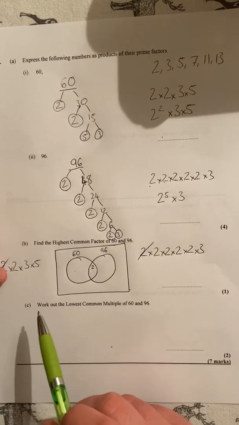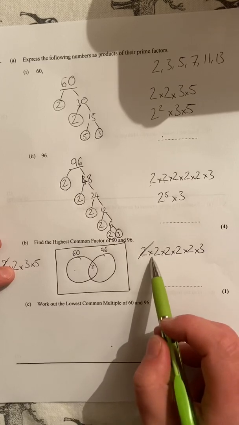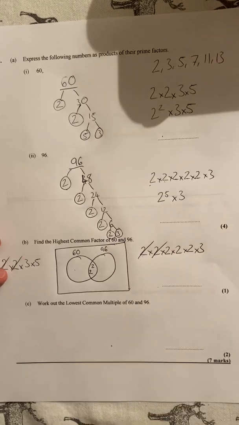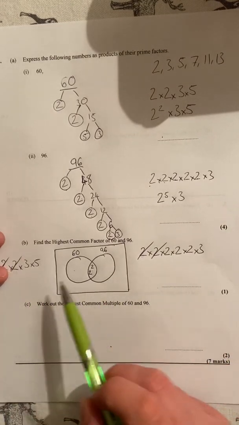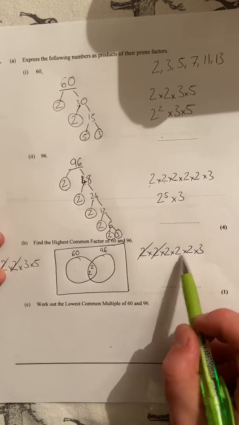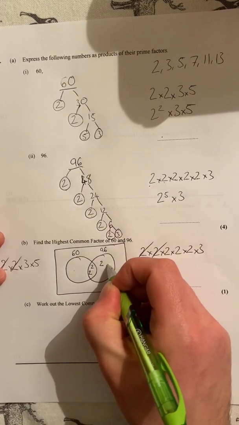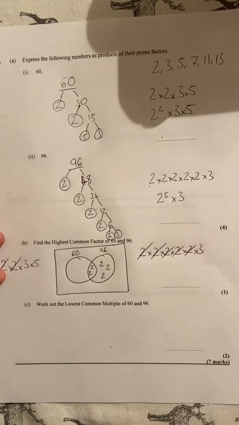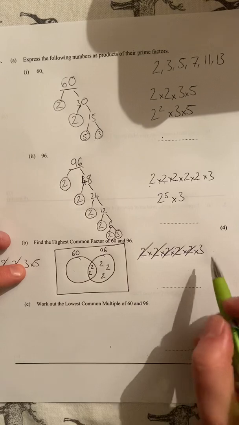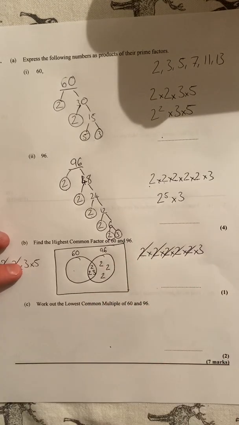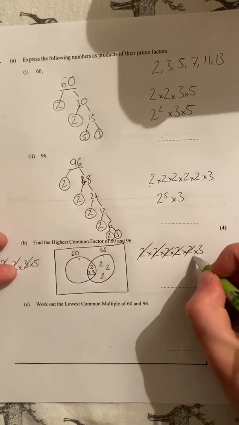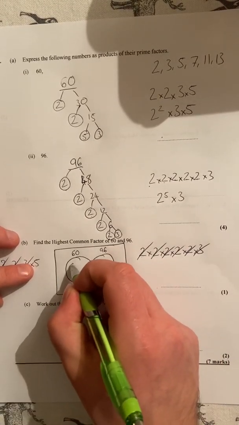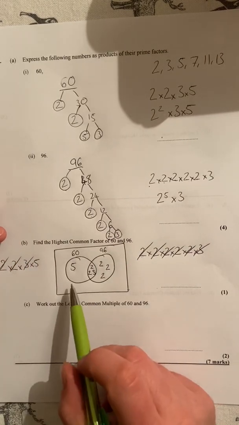Have a look at the next one. We've got a 2 and a 2 there, so we're going to have another 2 in the middle, and I'm going to cross those off. We haven't got any more 2s on the left, so we can put these 2s just on this side, and cross them off. Now we've got a 3 here and a 3 here, so we put 3 in the middle and cross those off. We've got a 5 there. We haven't got a 5 here, so 5 goes just in the left-hand circle.